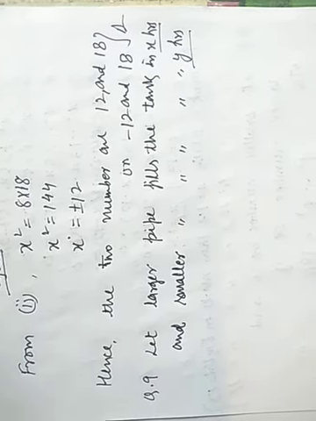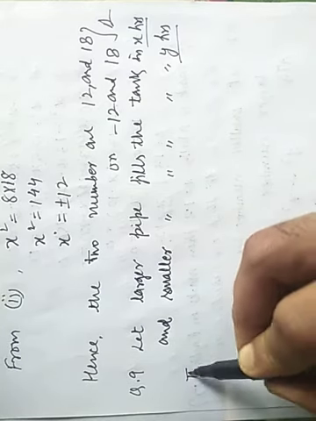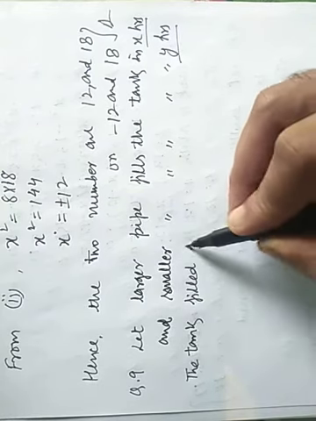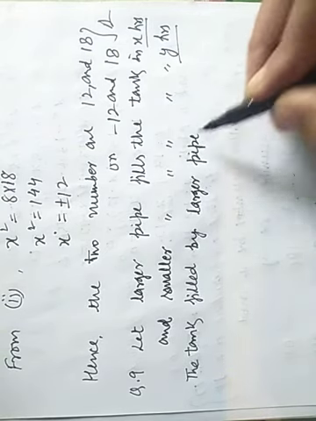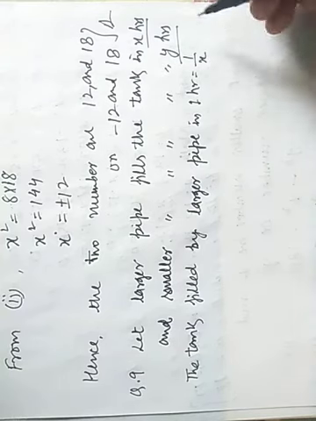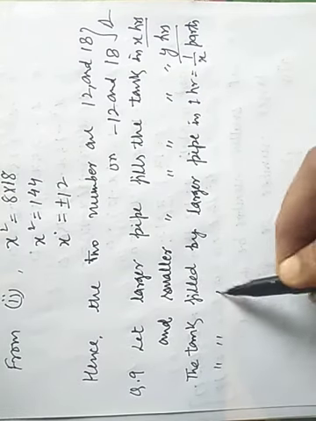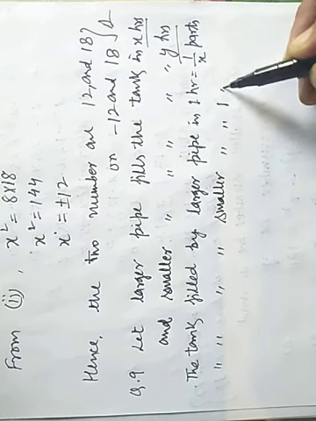तो हम यहाँ पर क्या करेंगे, the tank filled by the larger pipe in 1 hour. हम निकालेंगे कितना टैंक भरा गया. In 1 hour, तो 1 hour में कितना भरेगा, 1/x part. The tank filled by the smaller pipe in 1 hour is equal to 1/y part.